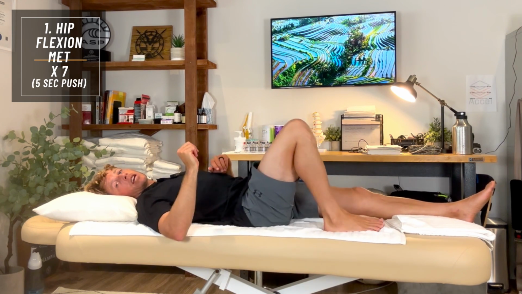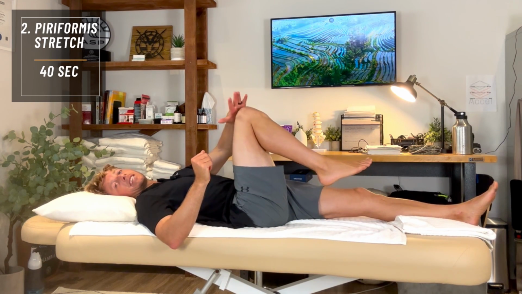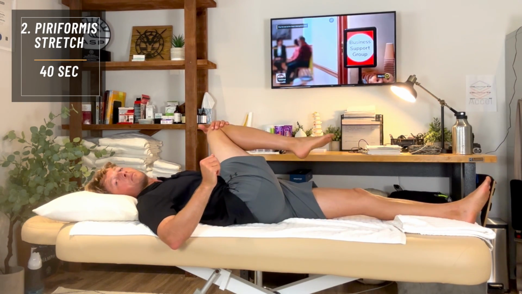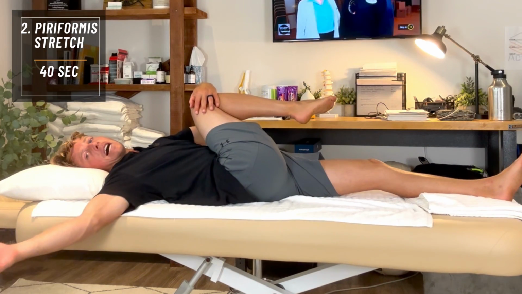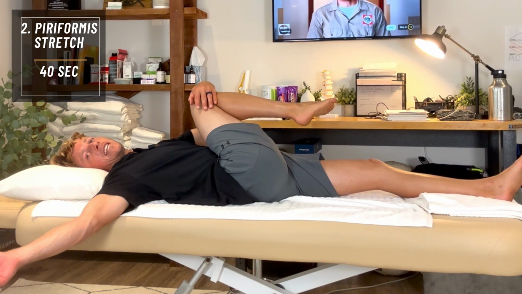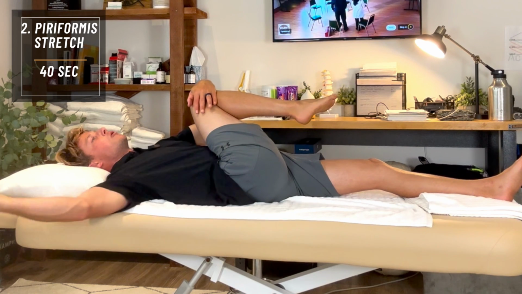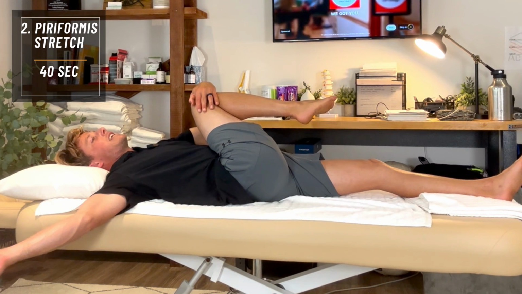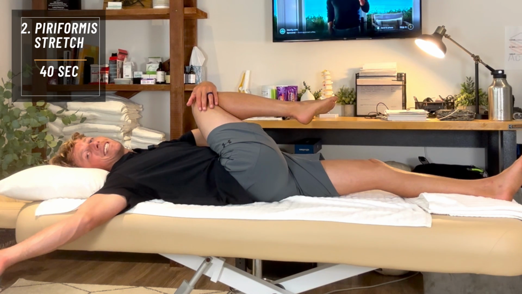The next one we are going into, we're going to hold a static stretch. We're pulling this knee towards our opposite shoulder. So up, straight up towards the opposite shoulder. We can go arm out to the side here. And what this is stretching is a tiny little muscle that runs from the SIJ and across, and it's called the piriformis. So we're gonna get a little bit of glutes here, but mainly piriformis. We're holding this stretch for 30 seconds.